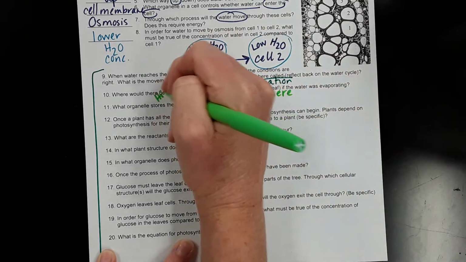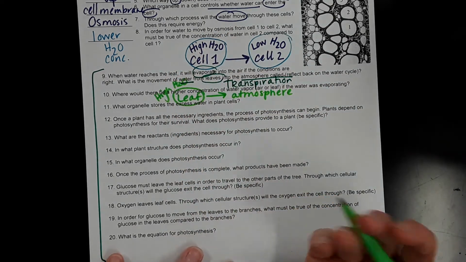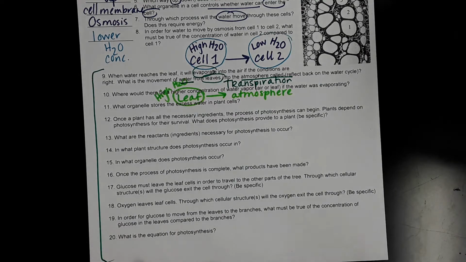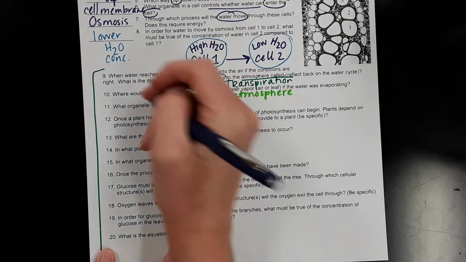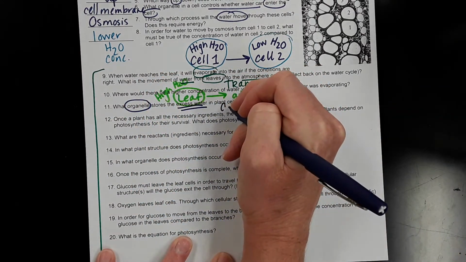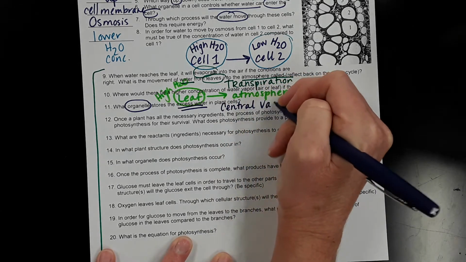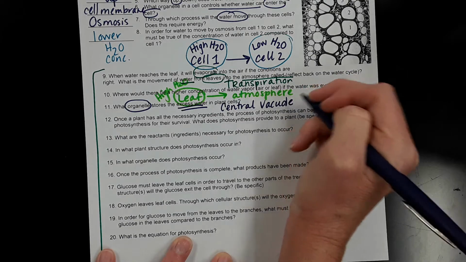So the leaf has to have high water. So think in really dry air, the water evaporates out of the leaves. Number 11 said, what organelle is going to store excess water? The excess water is going to be stored in the central vacuole. So remember, the central vacuole stores water in plant cells.